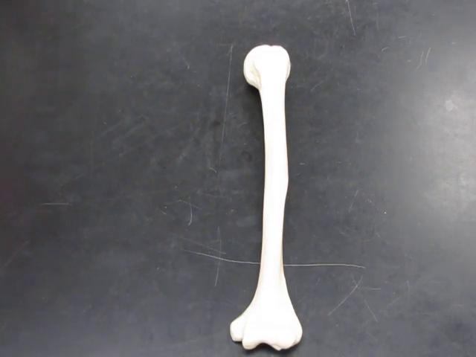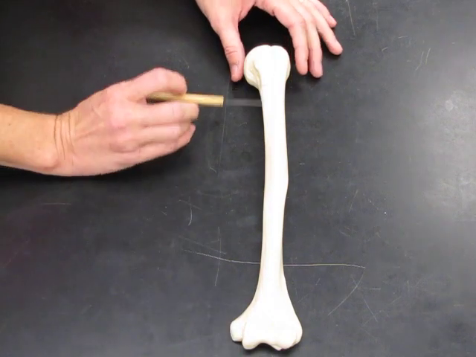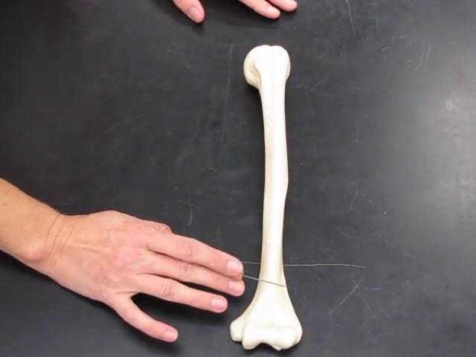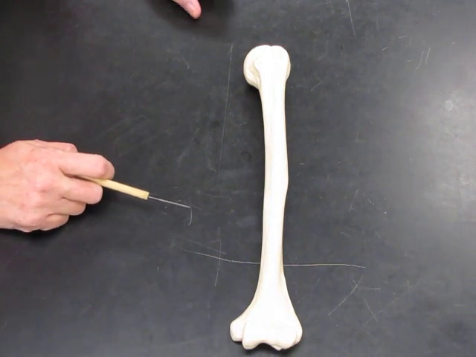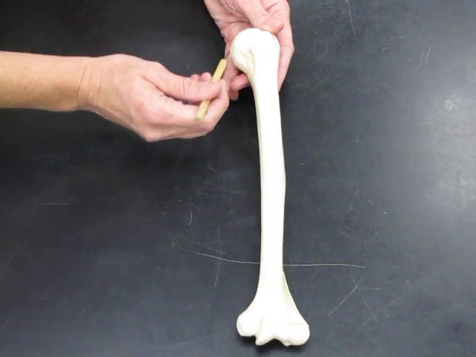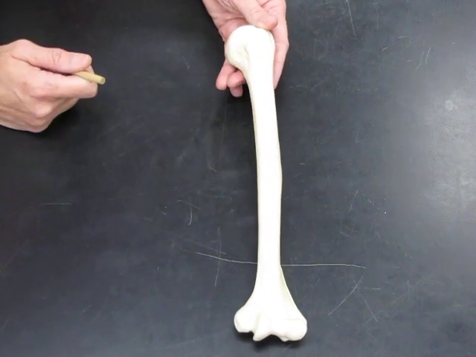Okay, we're continuing on with appendicular skeleton. All right, now we're going to go over the humerus, which is the upper arm bone. Okay, so we are looking at the anterior or front surface of the humerus. Now, here we can see the head or the ball of the humerus.